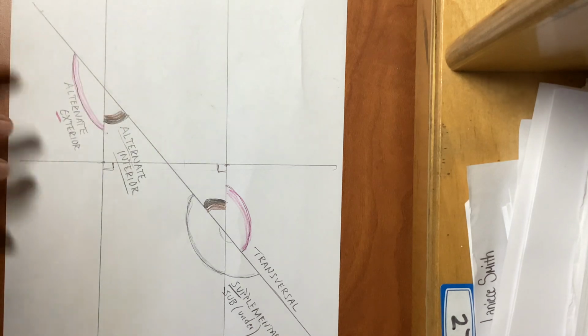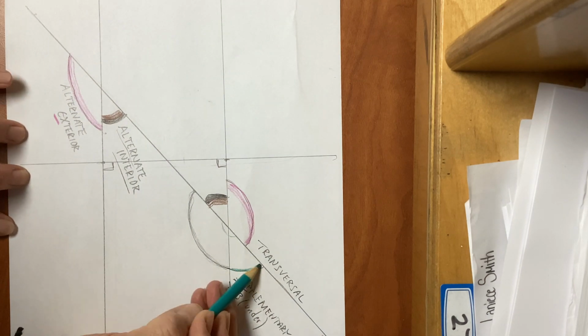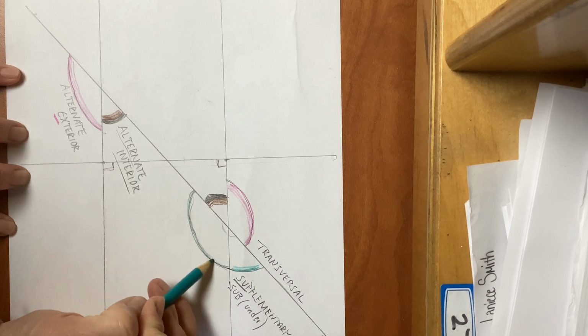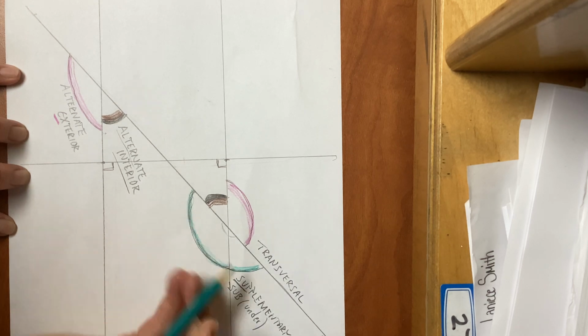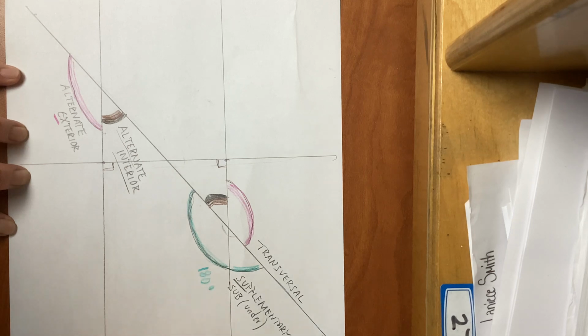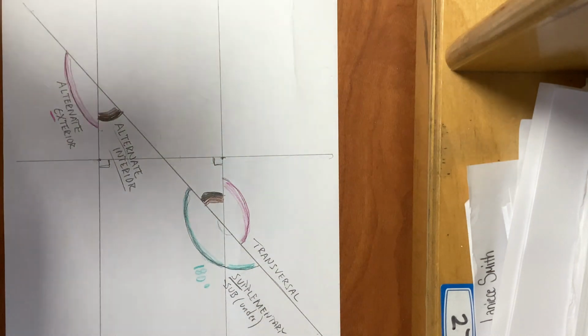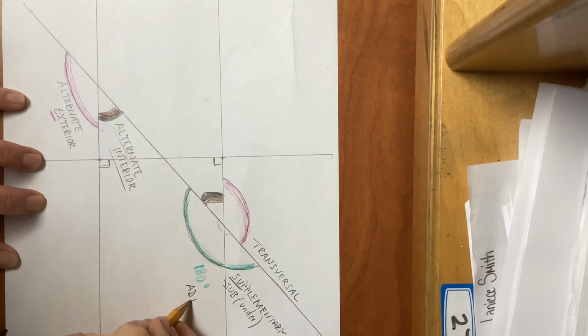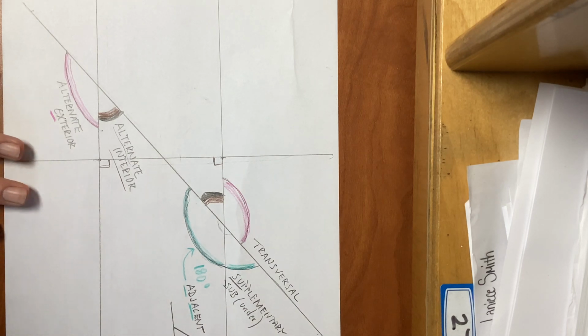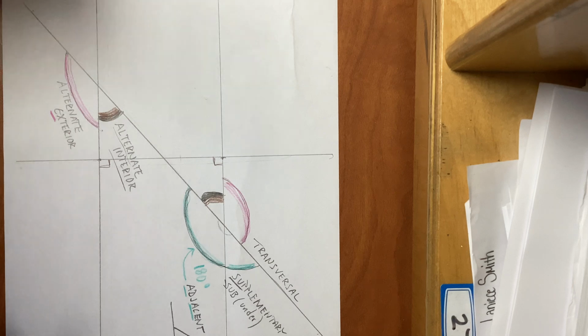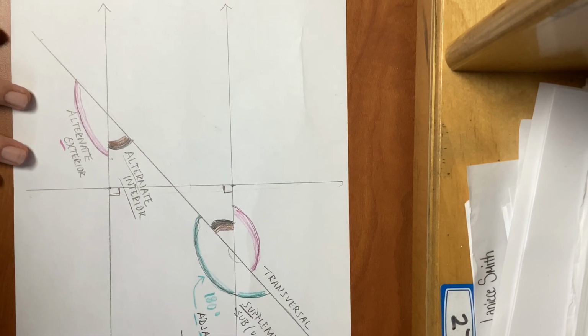And then we also have supplementary angles here and here. Supplementary angles add up to a straight line or 180 degrees. Those angles are also called adjacent. Adjacent is a Latin word that means lying next to. So ad means to, jacio means to throw. Adjacent angles are just two angles that are next to each other on a straight line, and they are also supplementary.